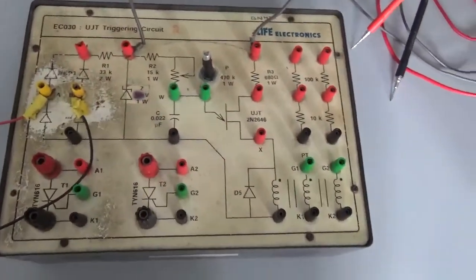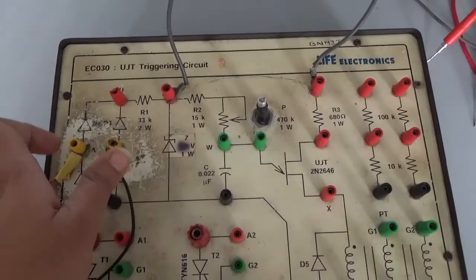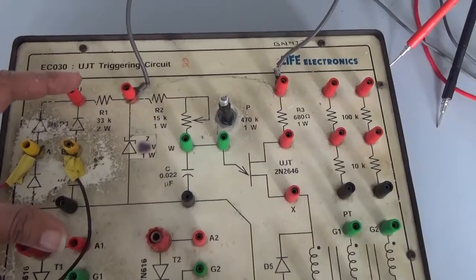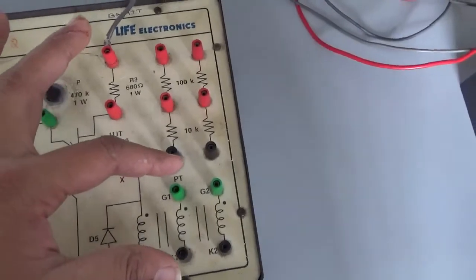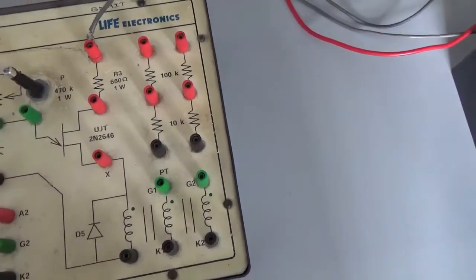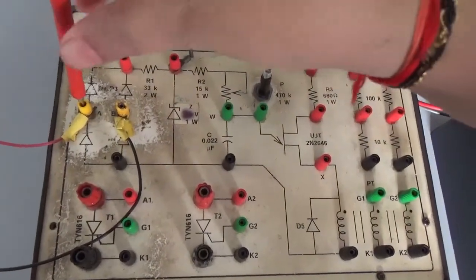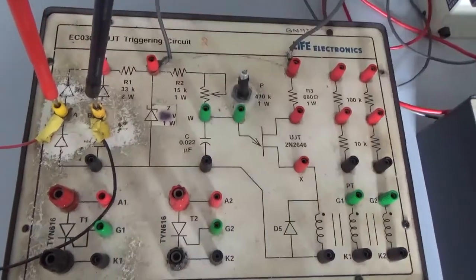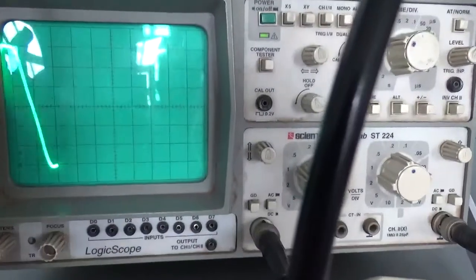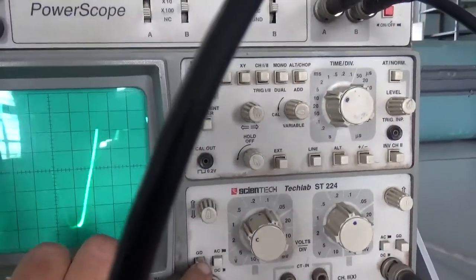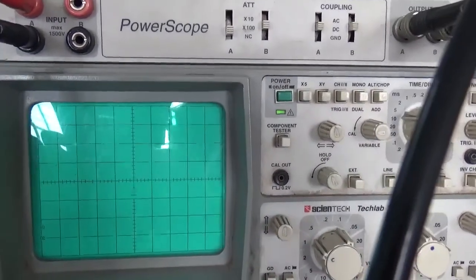Now first let me show you the waveform of the supply. Then I will show you the waveform across the rectifier output terminals, then across the Zener diode, then across the capacitor, then across the secondary of the transformer. First let's connect it across the supply voltage. You can observe here the voltage waveform is seen. You can also check the ground level, and check that the ground is proper. So this is the AC supply voltage we have.